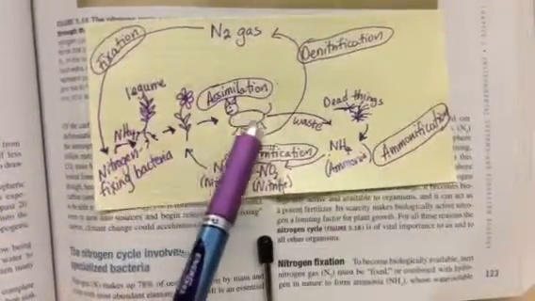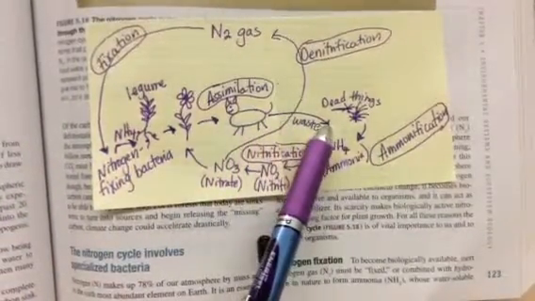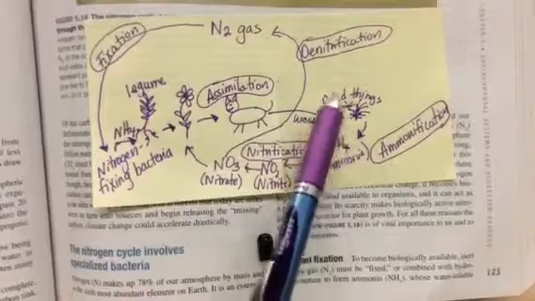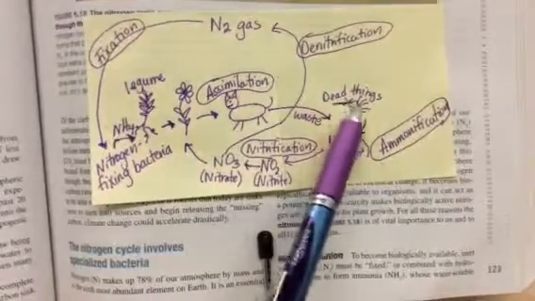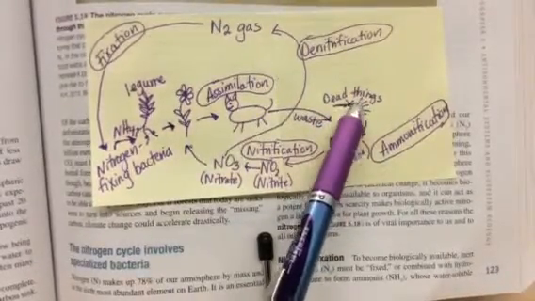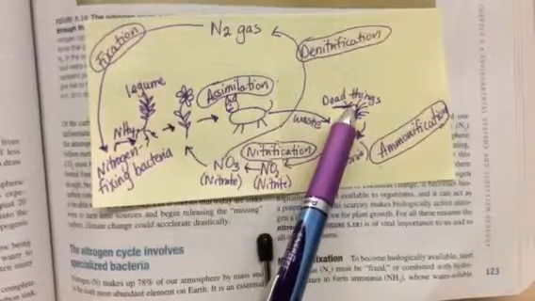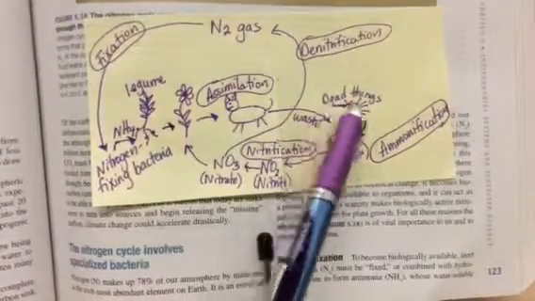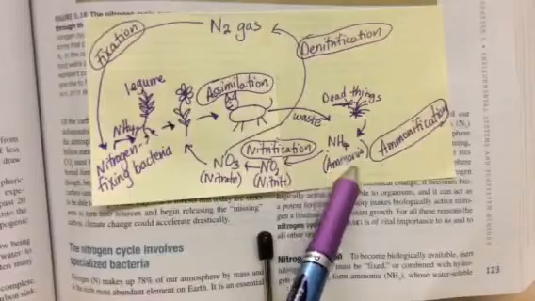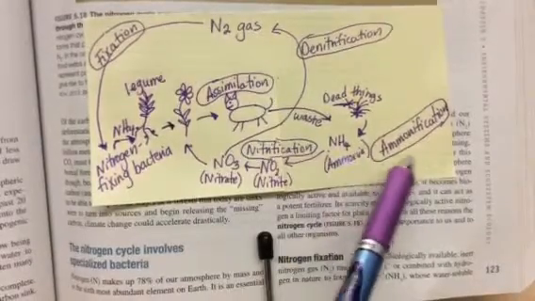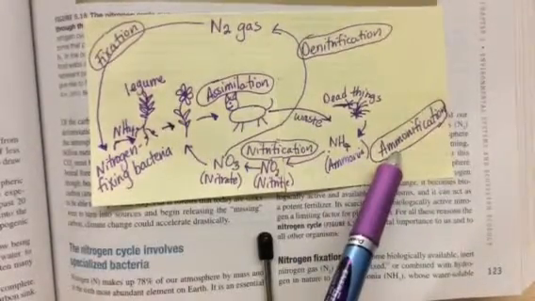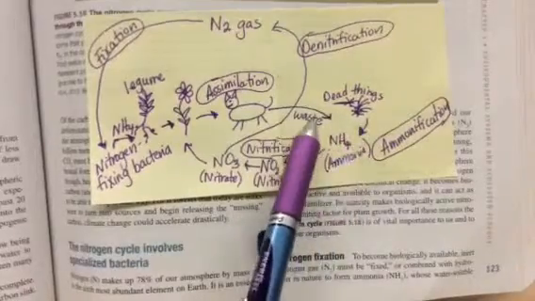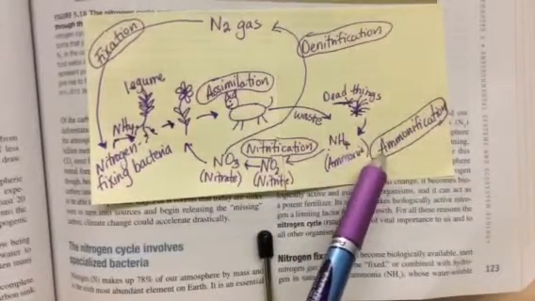All right, so then we have poop, which we call waste, and also dead things. When things die, and I just put this generic dead things here, but this could be dead plants, animals, bacteria, fungi, whatever it is, dead things and waste are full of ammonia. We call this process ammonification. So dying and decomposing and waste is ammonification.